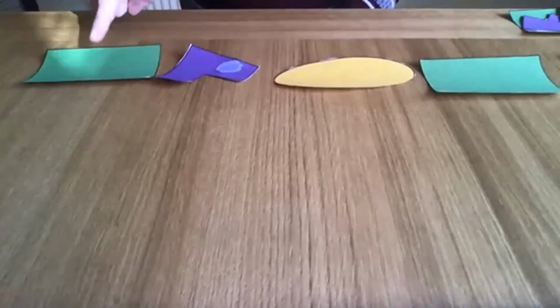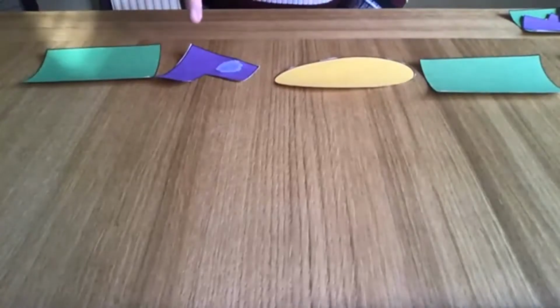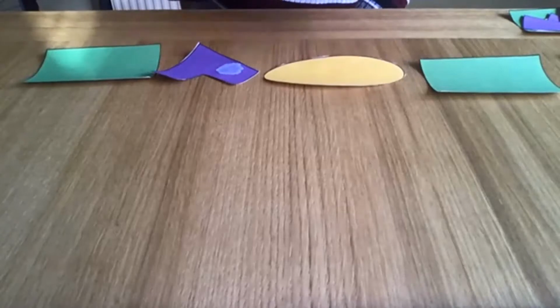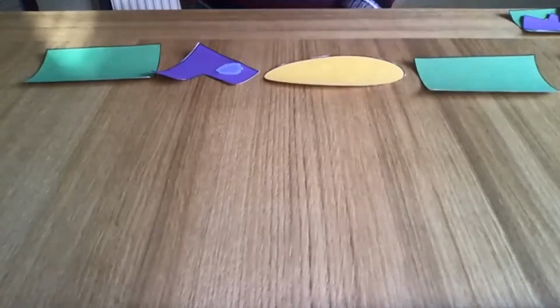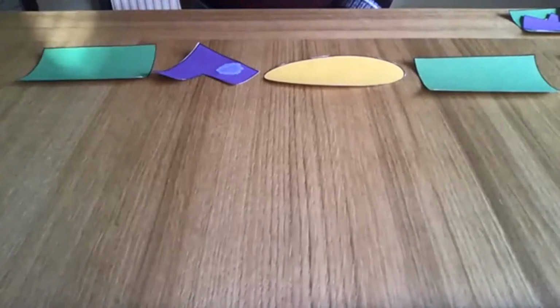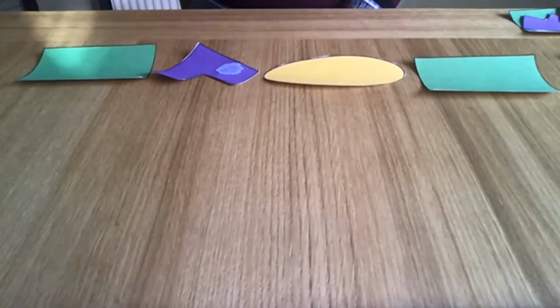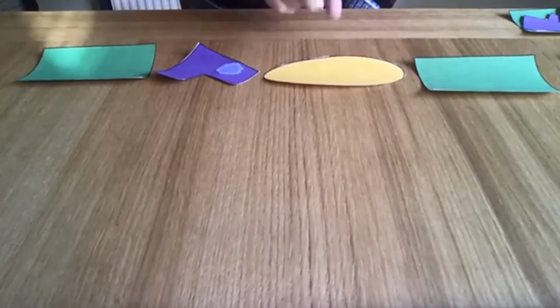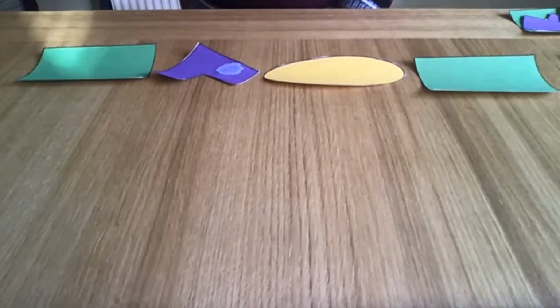Well, we've got our rectangle, we've got the hexagon that we saw earlier, we've got the oval, and then we've got another rectangle. Now, my problem-solving question is, in this pattern, if I continue this pattern, what will be the 8th shape? So far we've got 1, 2, 3, 4 shapes. Now we need to keep continuing this pattern until we have 8 shapes in our pattern.